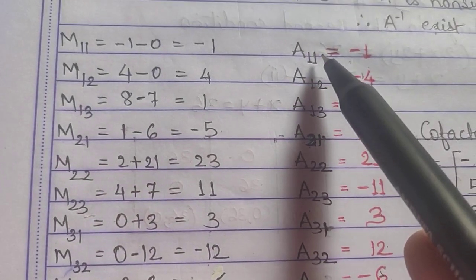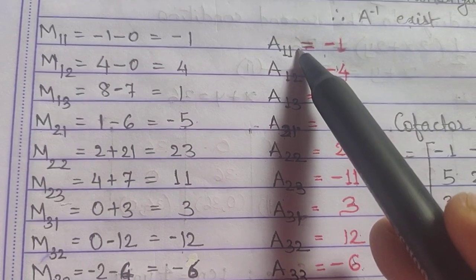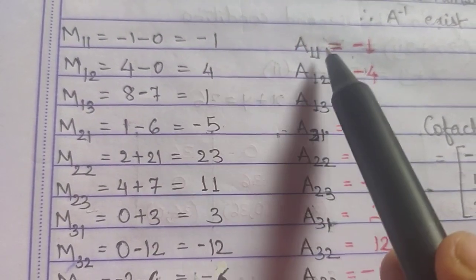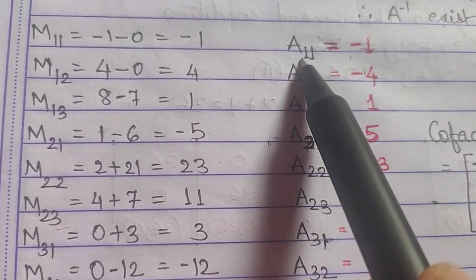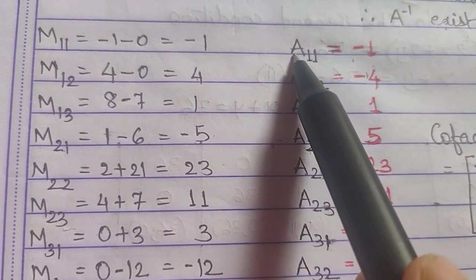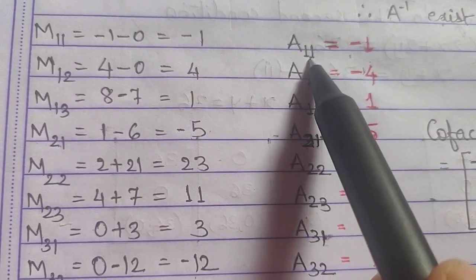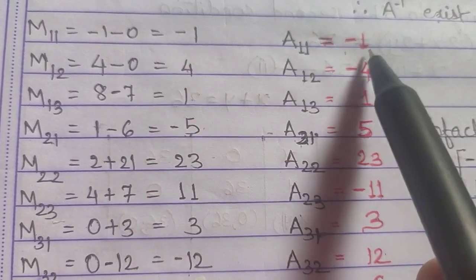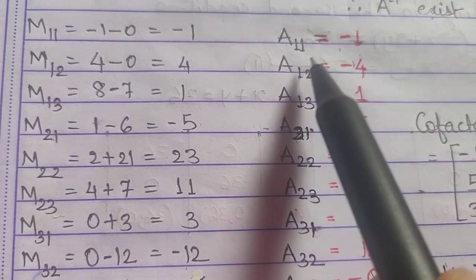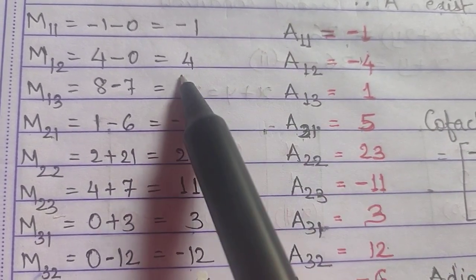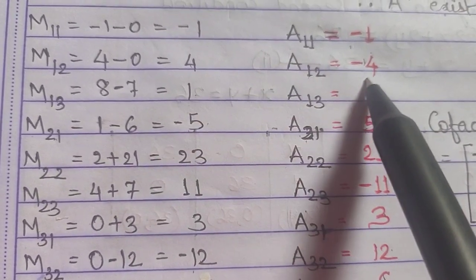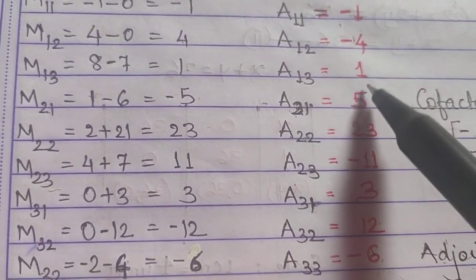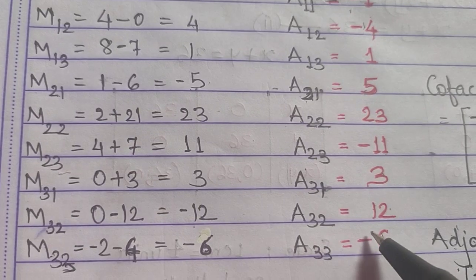Then find the cofactors. I have already explained how to find the cofactors. For each minor, find the sum of i and j. Cofactors are denoted by A, for example A11. If the sum is an even number, we write the minor as it is in the cofactor. If the sum is odd, we change the sign of the element. In this way we get the cofactor elements.